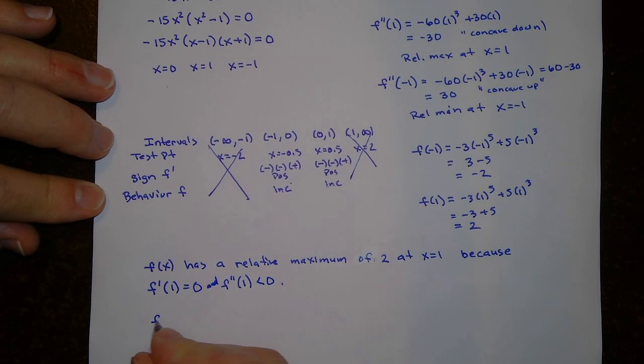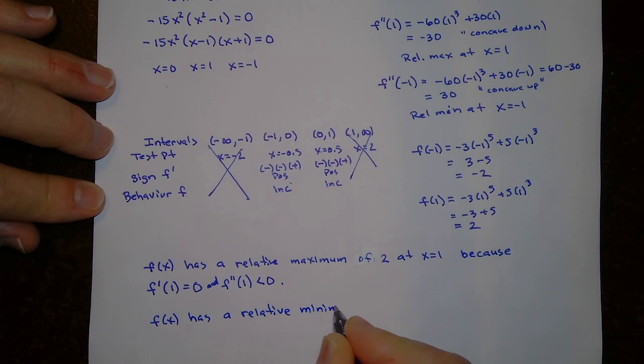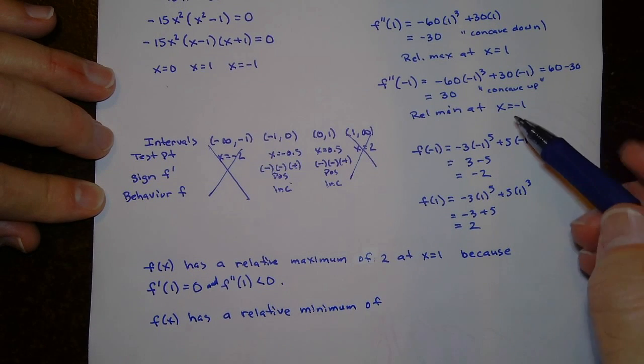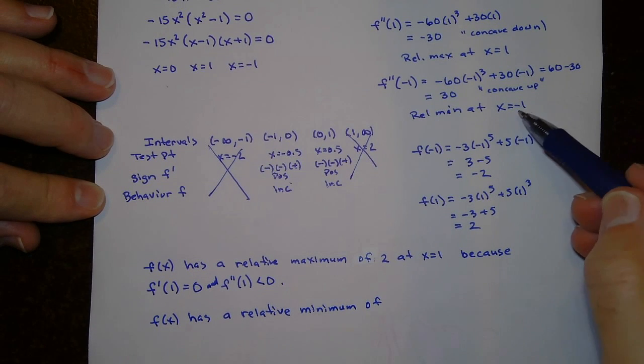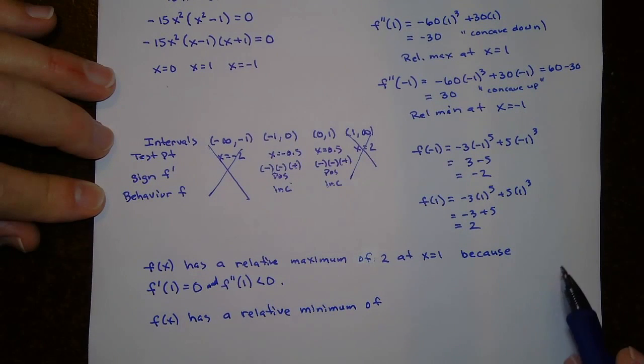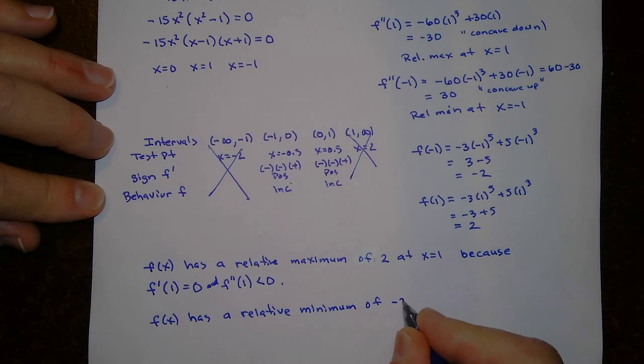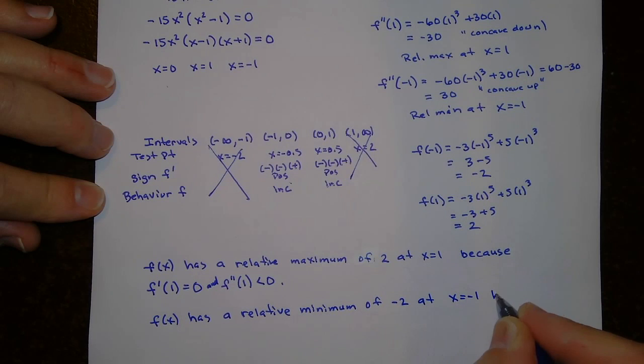All right. So then f of x also has a relative minimum, and it's happening at x equals negative 1. And at x equals negative 1, the output is negative 2. So there's a relative minimum of negative 2 at x equals negative 1.